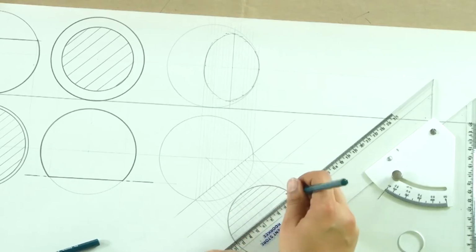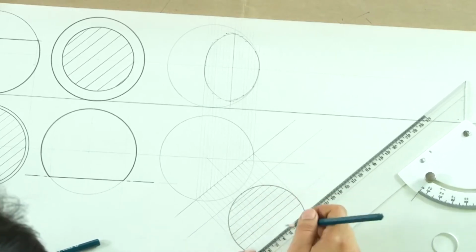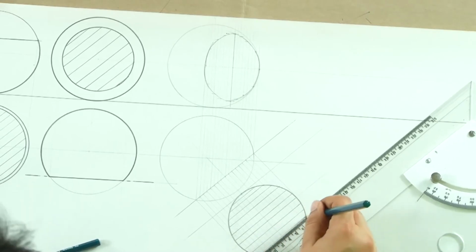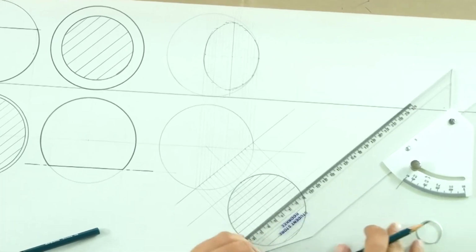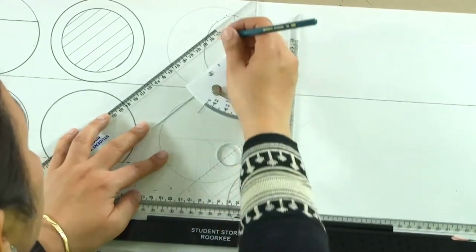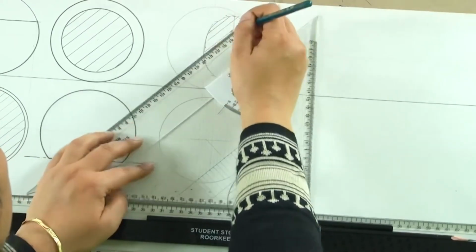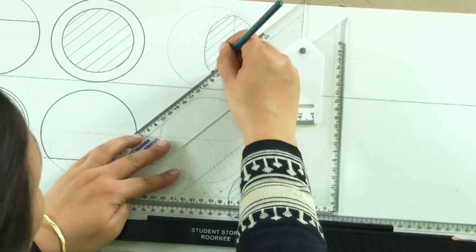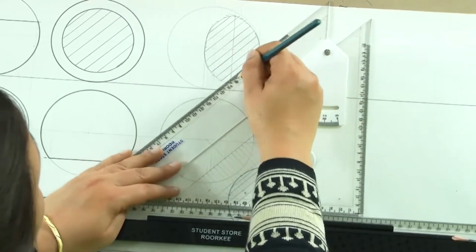So the true shape of the section of a sphere will always remain to be a circle, but diminished in size depending upon where the section plane is going to pass through. So this is what we see when we see this sphere being cut.